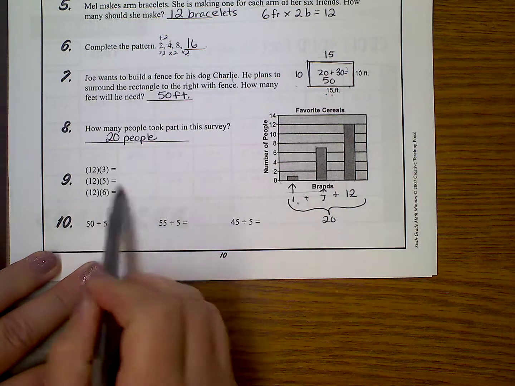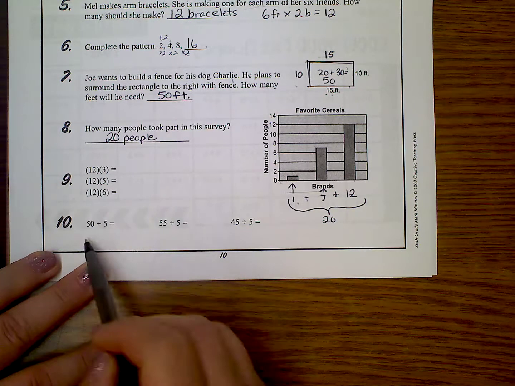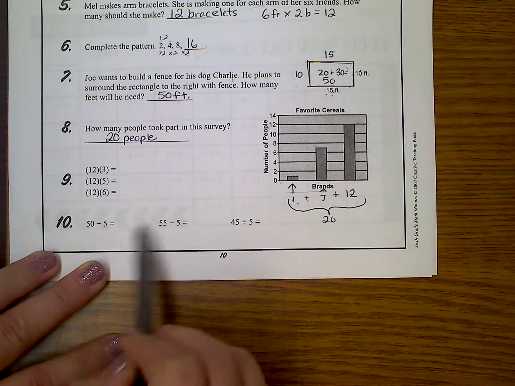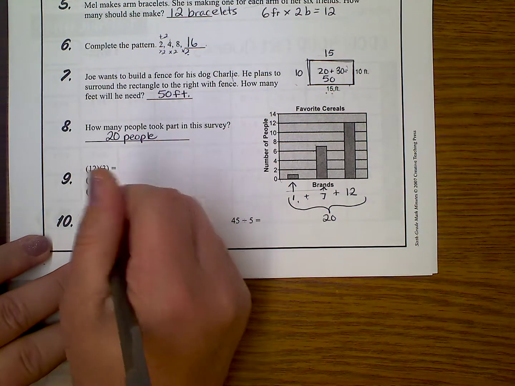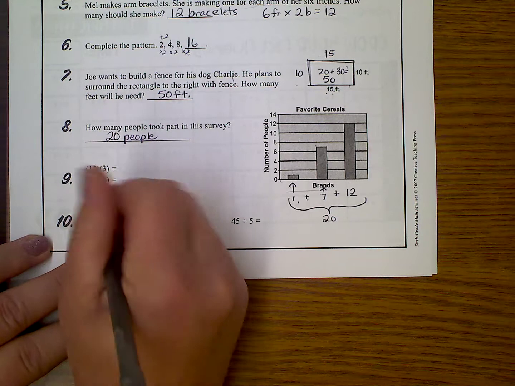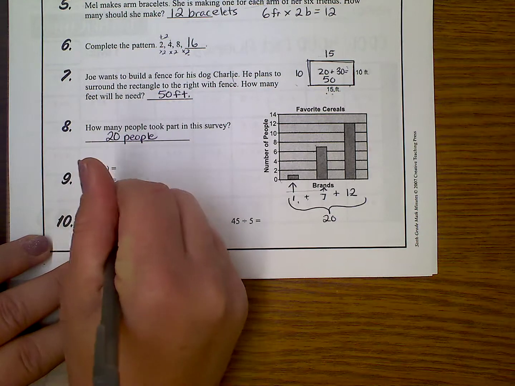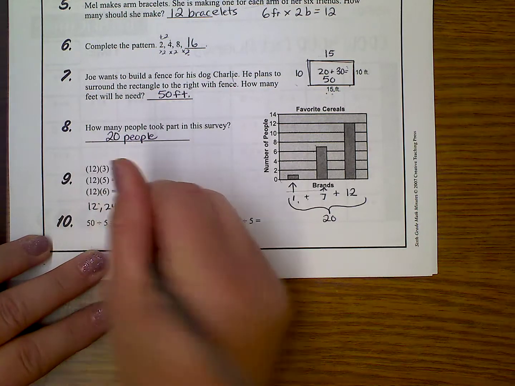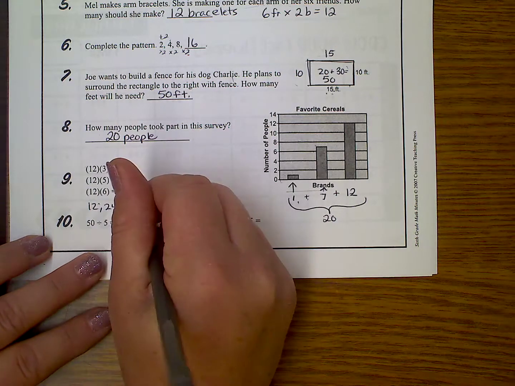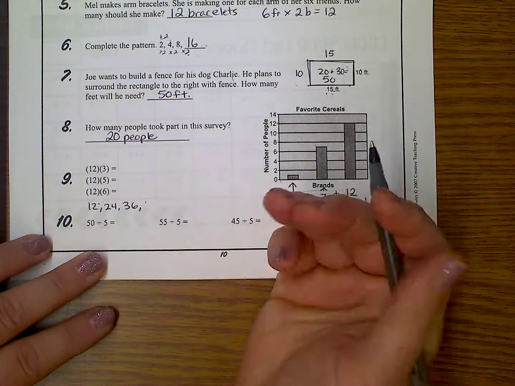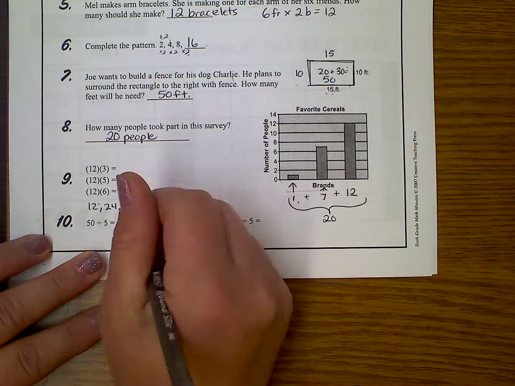This goes back to what I was talking about before, doing some skip counting. I might not have you do it on your 5s, but I'm going to do it just to model it. I think it's great practice. This is for 12s, so 12, 24, 36. These are called multiples. Also, an answer to a multiplication problem is a product.